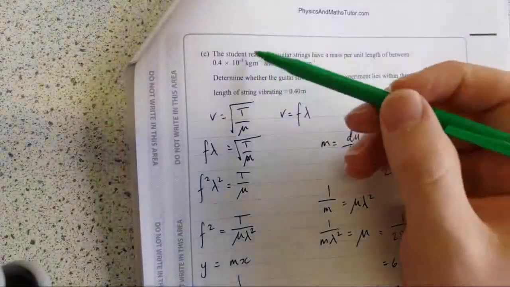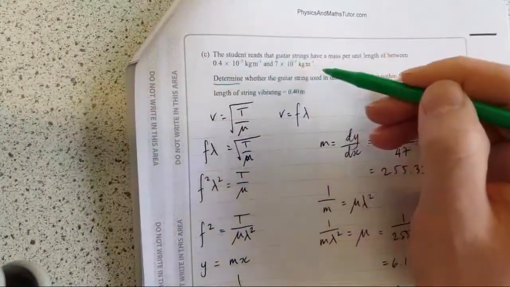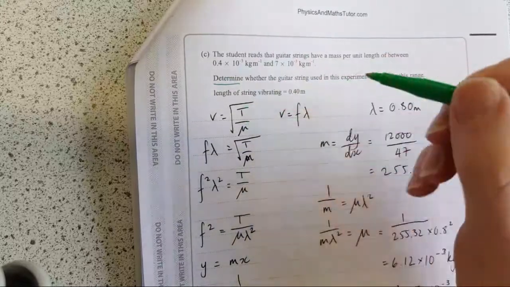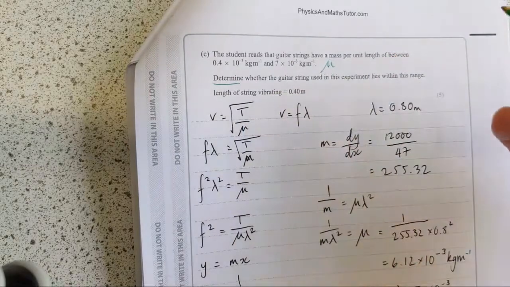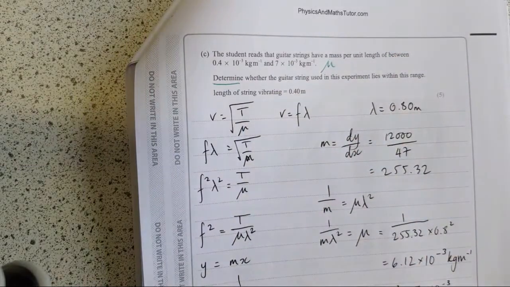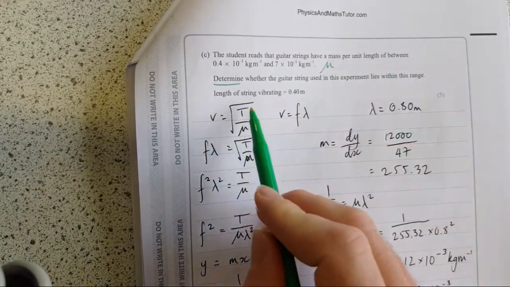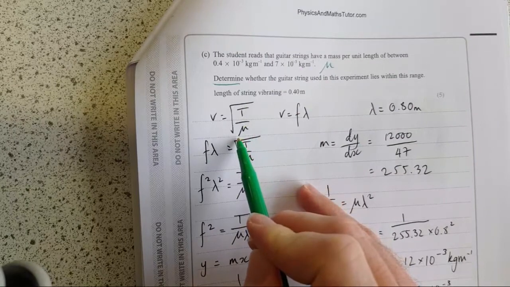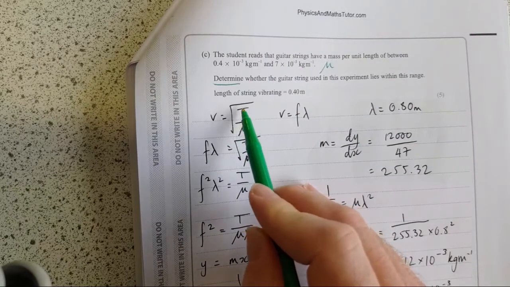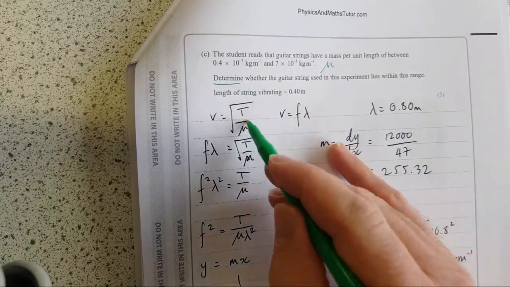Okay, where you actually have to determine whether the guitar string using the experiment lies within this range. So this practical is all about measuring mu, which is the mass per unit length of any string. Okay, so firstly you go ahead and you get the equations that are relevant. The equation that's relevant is this one here. Wave speed equals the root of the tension over the mass per unit length. Now, a lot of people get muddled up here because capital T is also used for time period. In this experiment, it is tension.